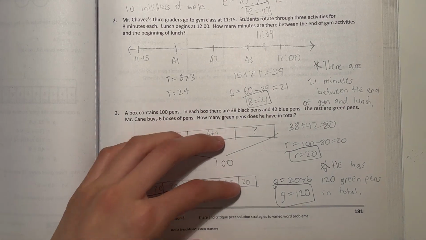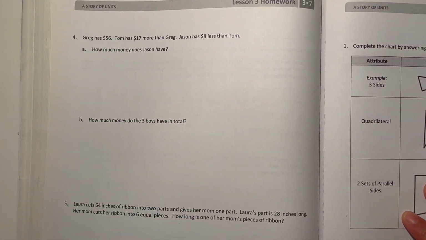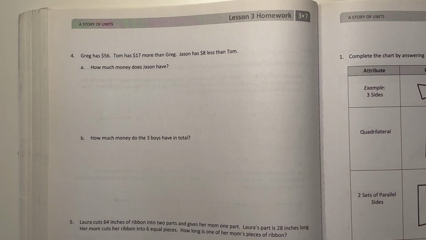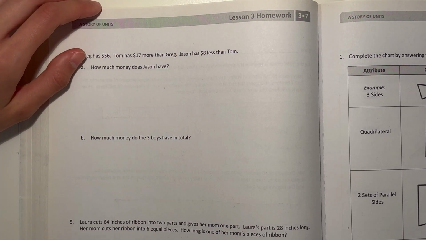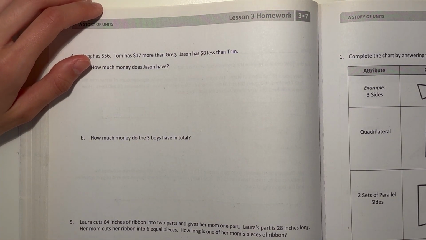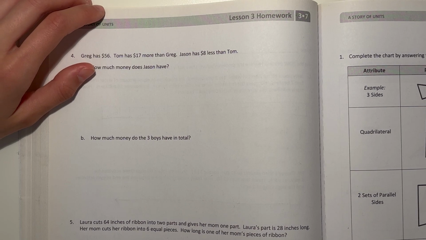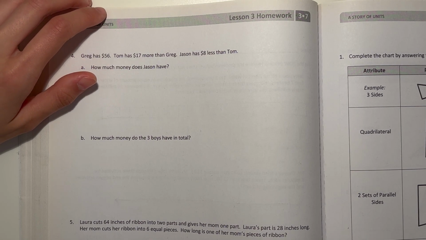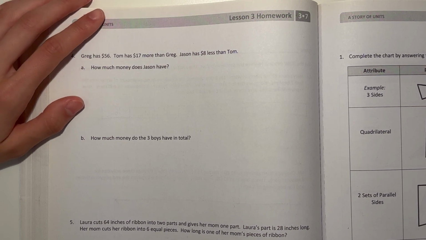Alright, next page. Number 4, Greg has $56. Tom has $17 more than Greg. Jason has $8 less than Tom. Alright, so how much money does Jason have? So what I'm going to do, I'm going to draw 3 tape diagrams, 1 for each of them.